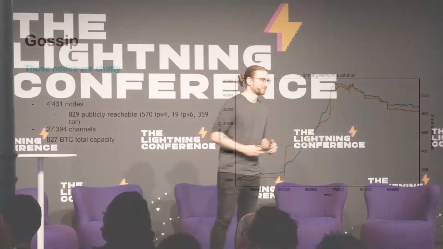There's 4,400 nodes active at the time I was measuring. That was 2 days ago. 829 of them are publicly reachable, meaning that they accept incoming connections through Tor, through IPv4, IPv6, and a total of 27,394 channels. Now, these numbers change all the time, so take it that that's basically the snapshot I had available when I was measuring, and a total capacity of over 800 bitcoins.